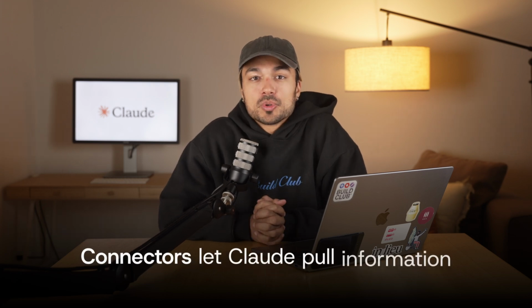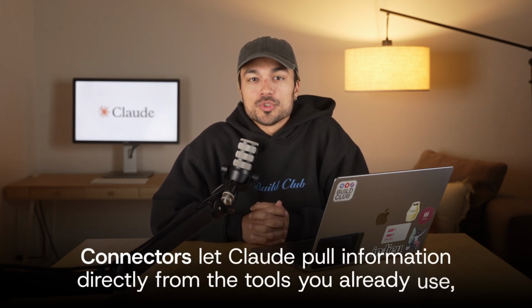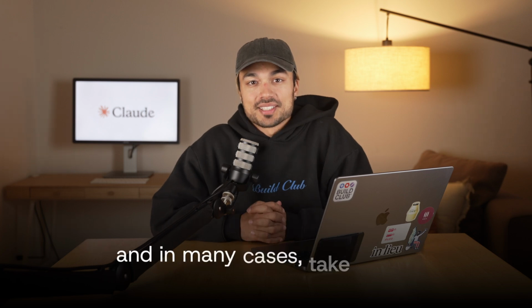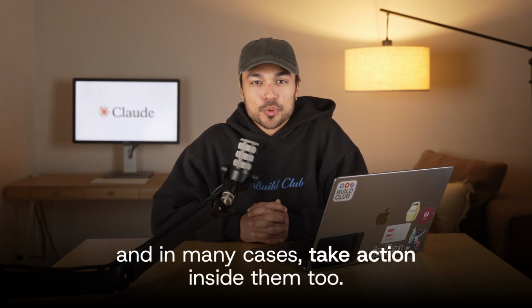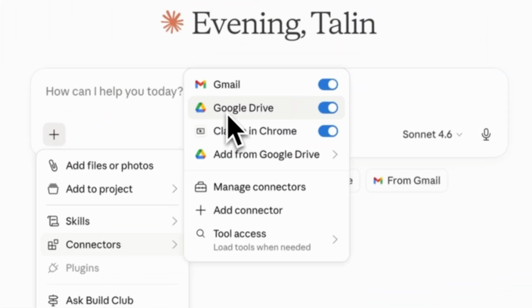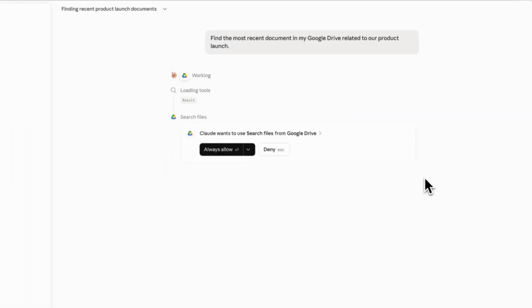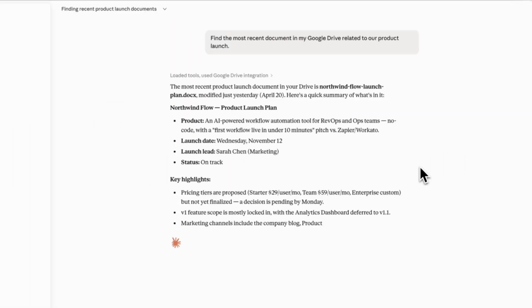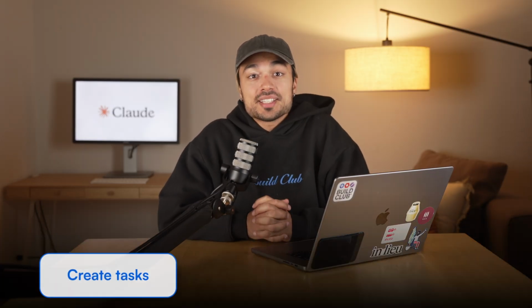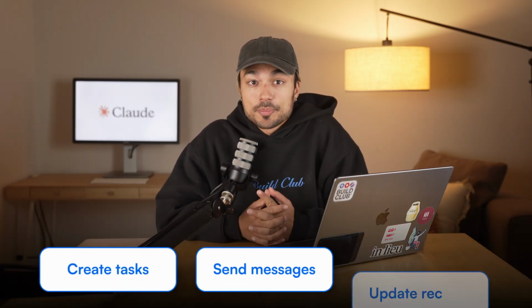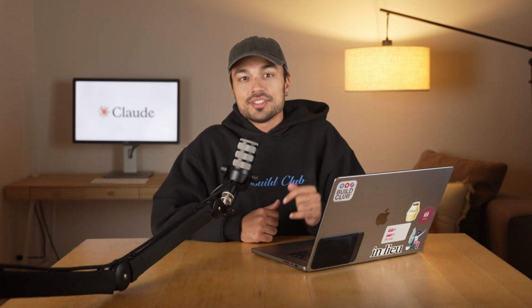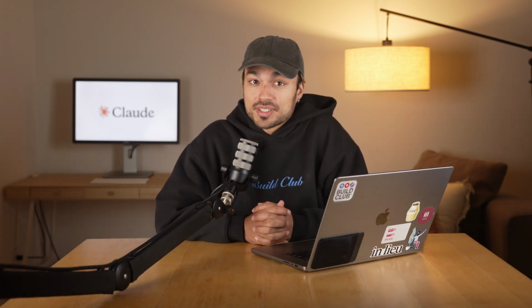Connectors let Claude pull information directly from the tools you already use, and in many cases, take action inside them too. When you connect something like Google Drive, Gmail, or Slack, Claude can search your files, read your emails, and pull from your documents. And depending on the connector, it can also create tasks, send messages, update records, and more. That means you can just ask Claude to do a task, and it can find what it needs and take action, which means you can often complete a whole workflow without actually leaving Claude.